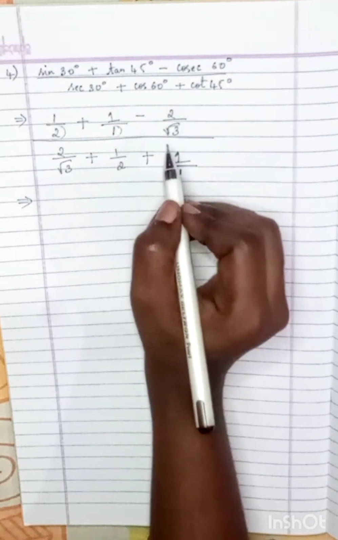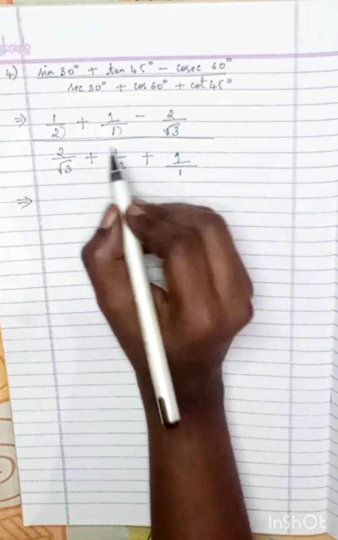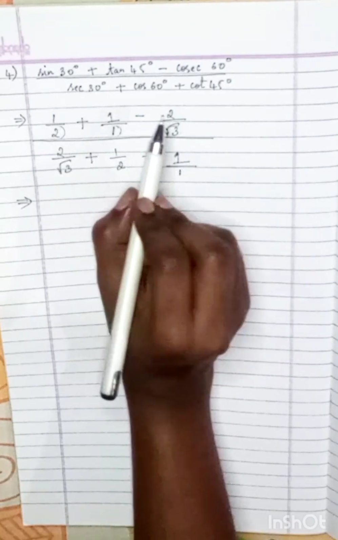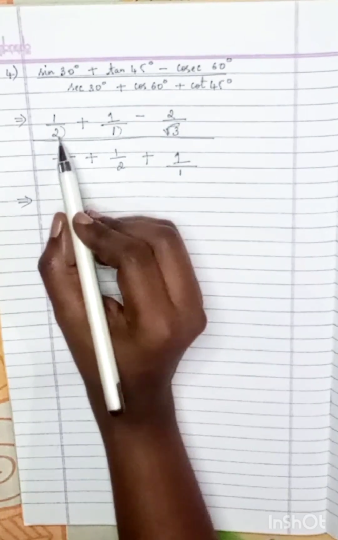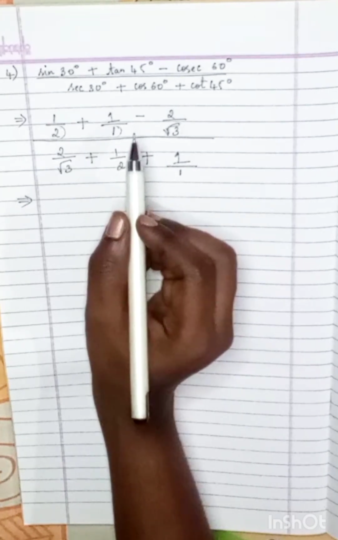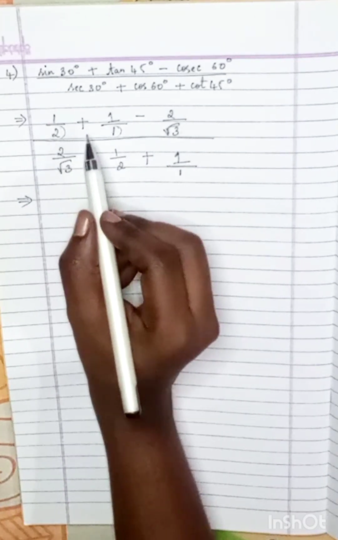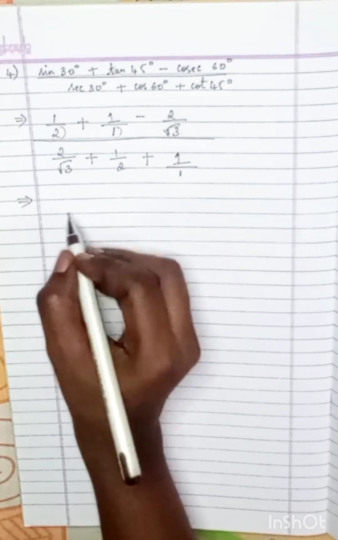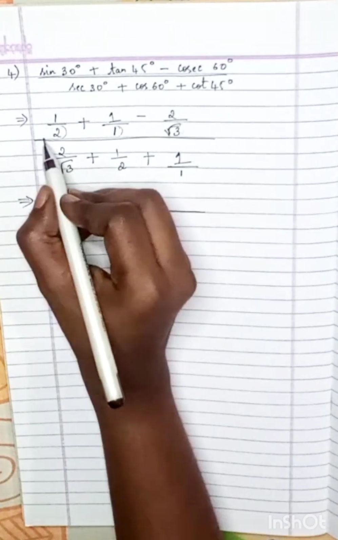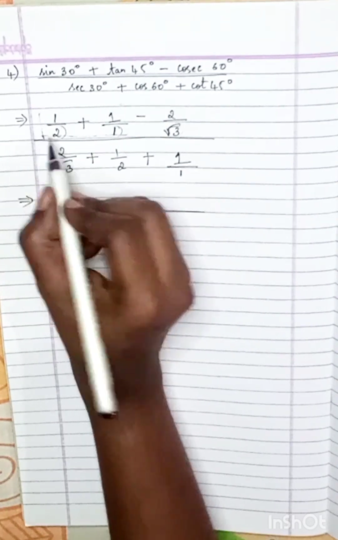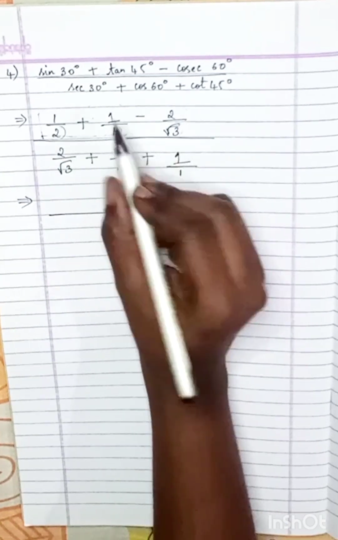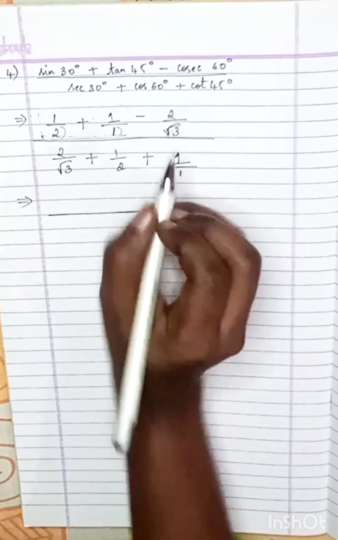As we have already learnt in the previous sum, whenever the denominators are the same, the numerators get added up easily. But when denominators are different, numerators cannot get added up easily. Instead we are supposed to take LCM. So now let us take LCM. First let us take LCM for these two. Then whatever answer we get from these two, we will take LCM between this answer and this number.